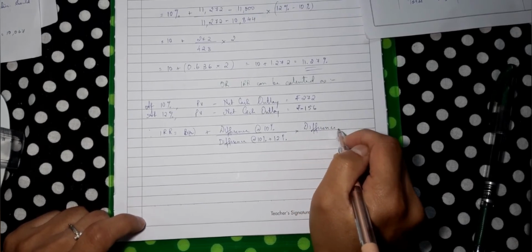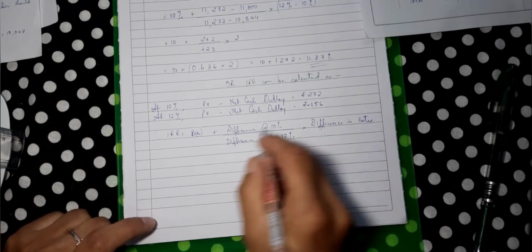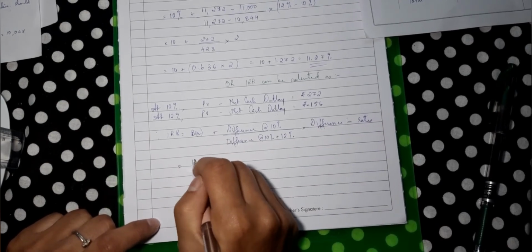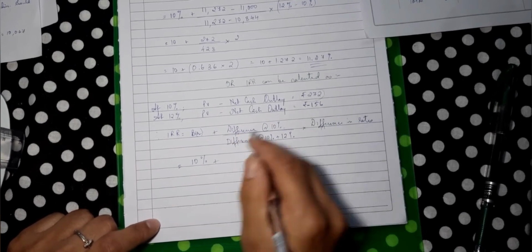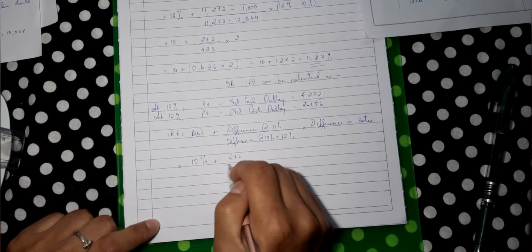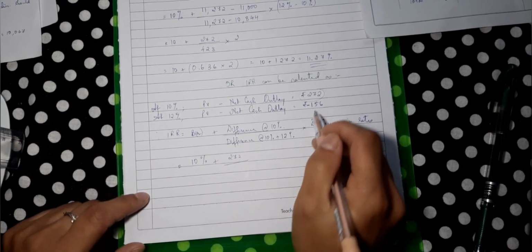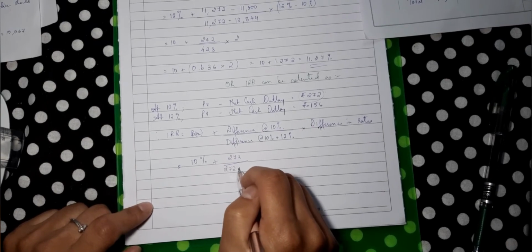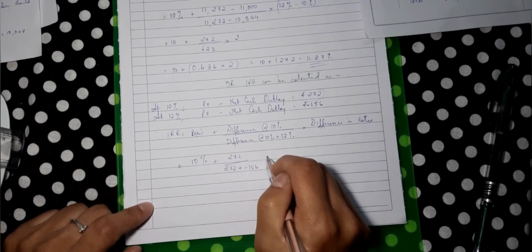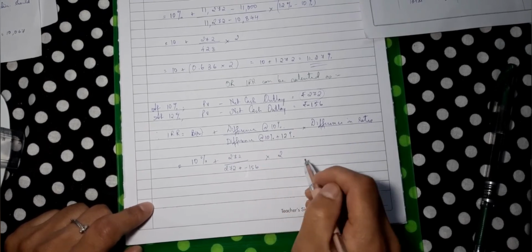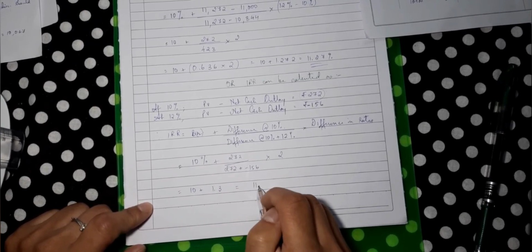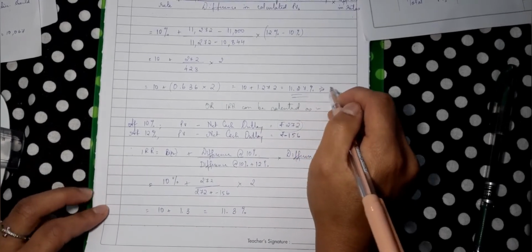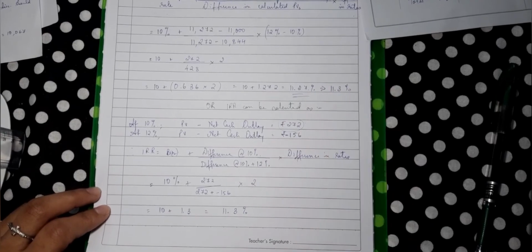So the base rate, as we said earlier, we'll take the lower rate, which is 10%, plus the difference at the rate of 10%, which is this amount, 272. So rupees 272 divided by the difference at 10% plus 12%, so 272 plus your negative 156, into the difference in rates, 10% and 12%, so 2%. This should be equal to 10 plus 1.3, which is 11.3%. More or less the same, right? So I can also write it as 11.3% instead of 11.27.